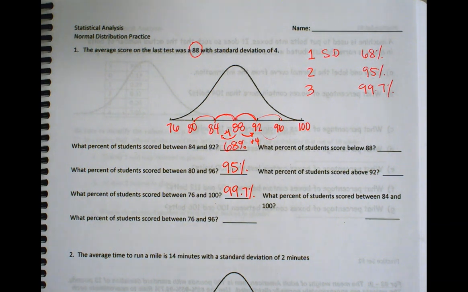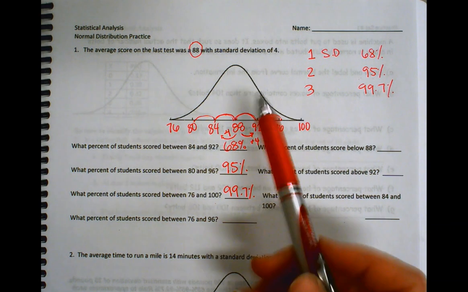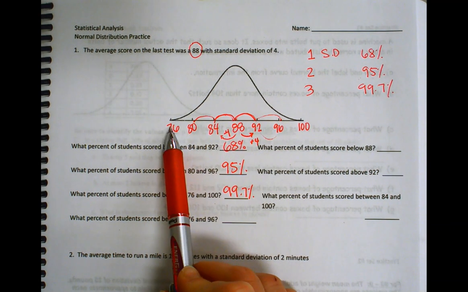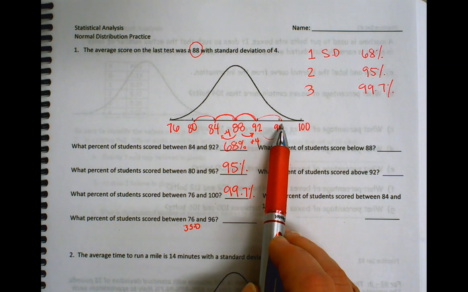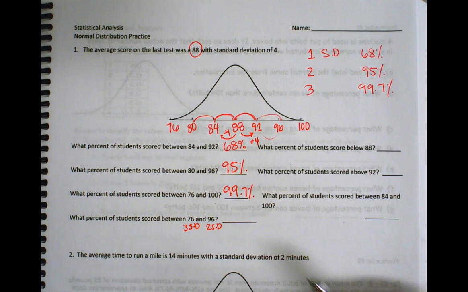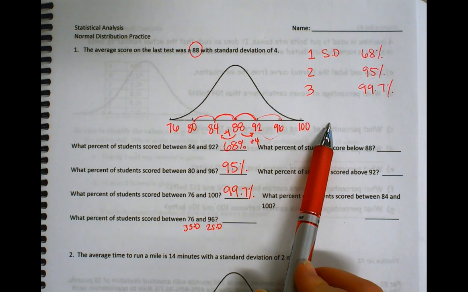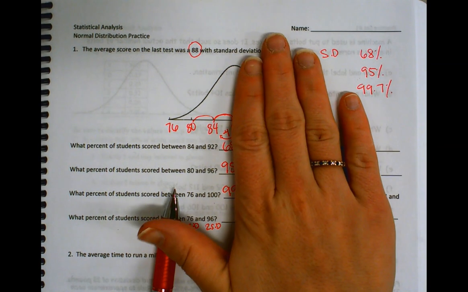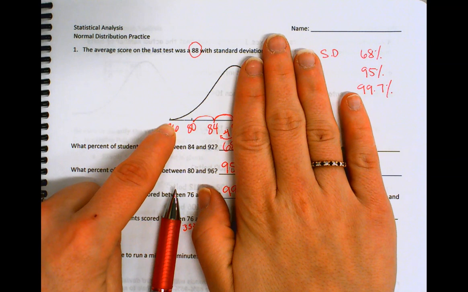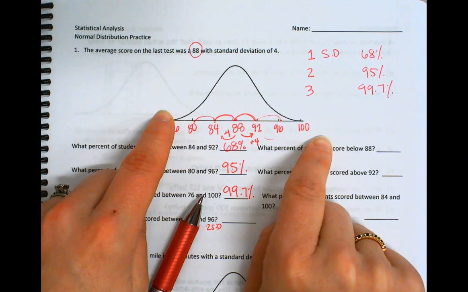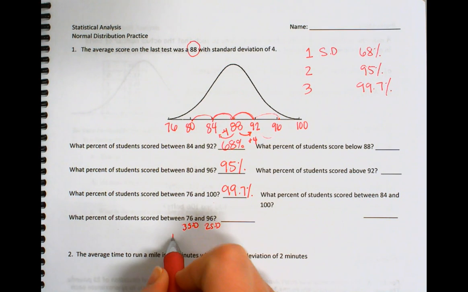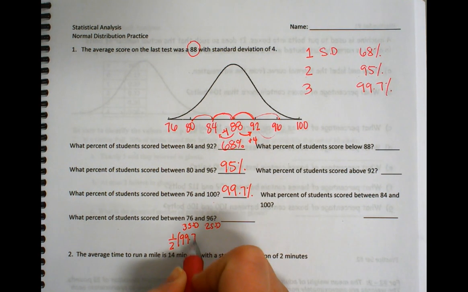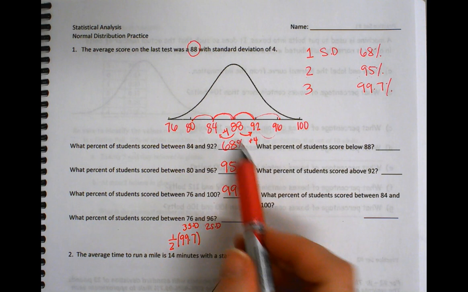All right, so now if I want to go between 76 and 96, this is where it gets a little tricky, because 76 is 3 standard deviations away on this side, but 96 is 2 standard deviations away. So I'm not going the same distance on both sides, but think of it in terms of halves. If this is out to 99.7 going both directions, then I'm going half of the distance just going to one side. So for 3 standard deviations, I would do half of that 99.7.